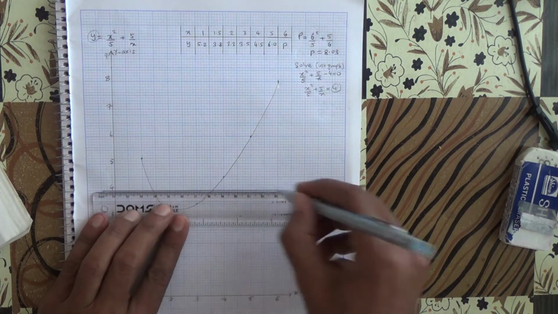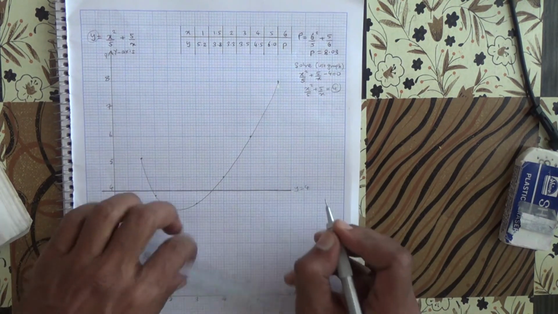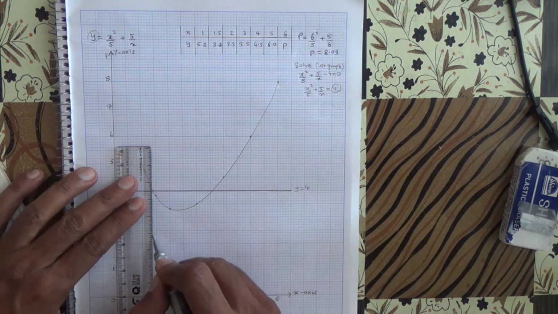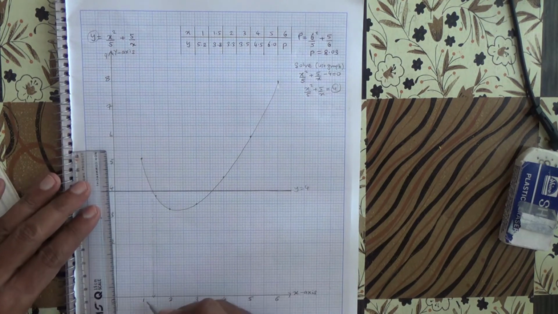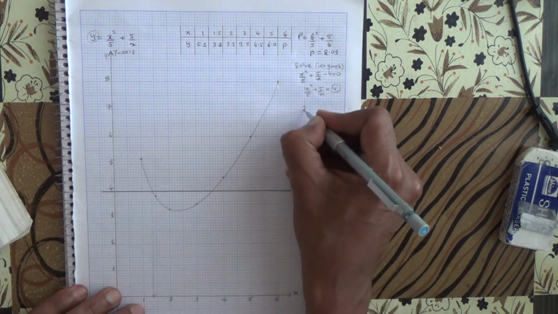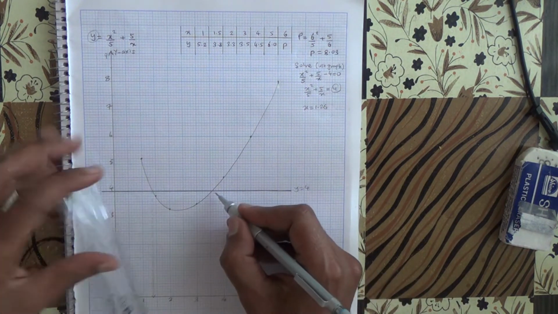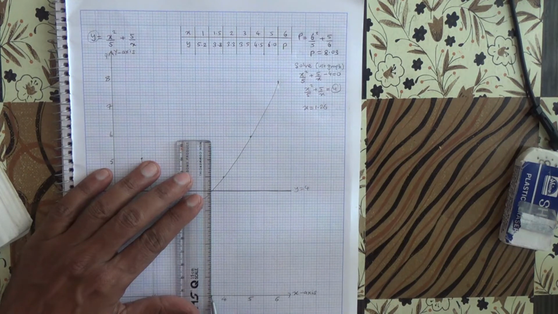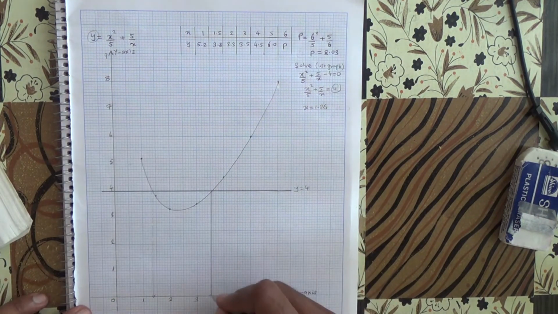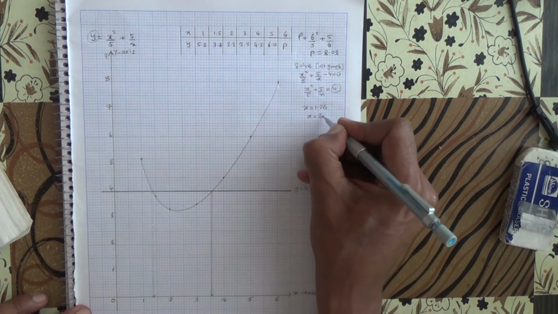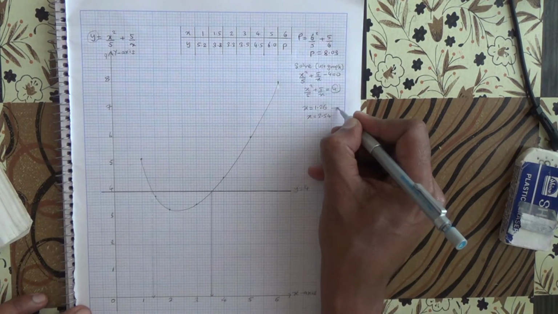So this is going to give us the solution to that equation. This is y is equal to 4, and it touches the curve here somewhere. So I just drop a line here, see where it goes, right here. So I've got the first value as x is equal to 1.27 or 1.26. Then the second value is here, and this is looking more like this over here. As you can see, it's between 3.5 and 3.6, let's say 3.5.